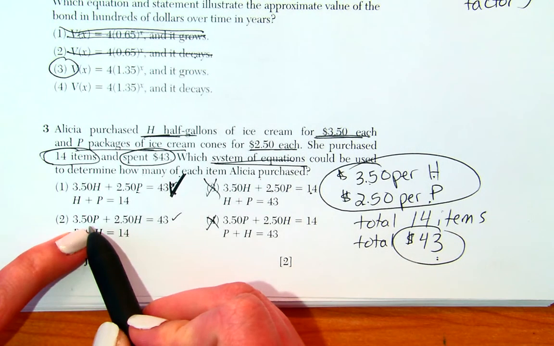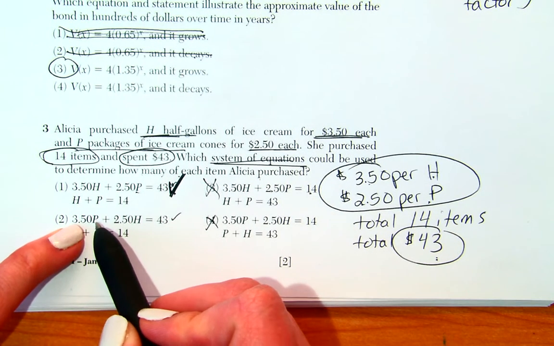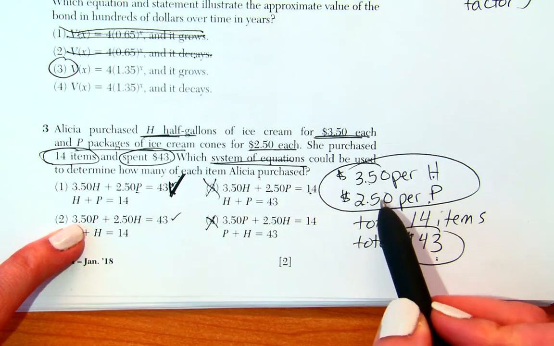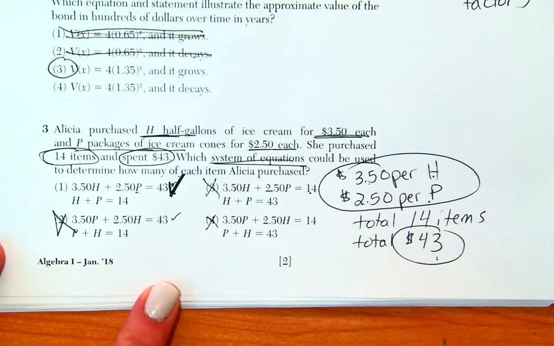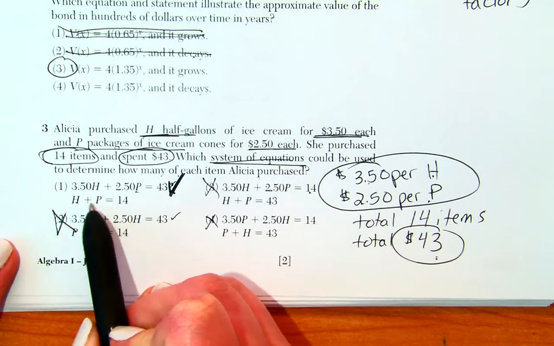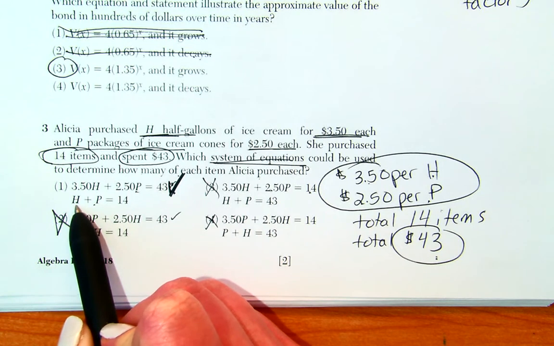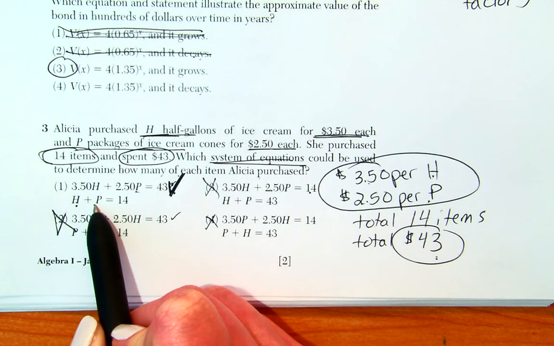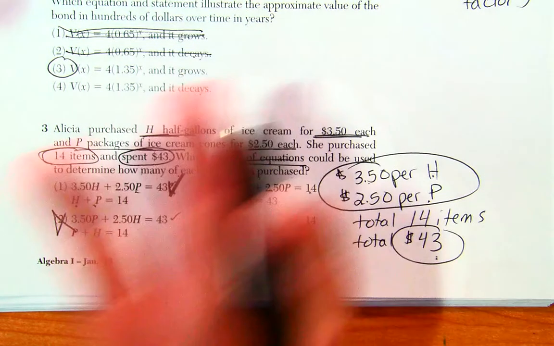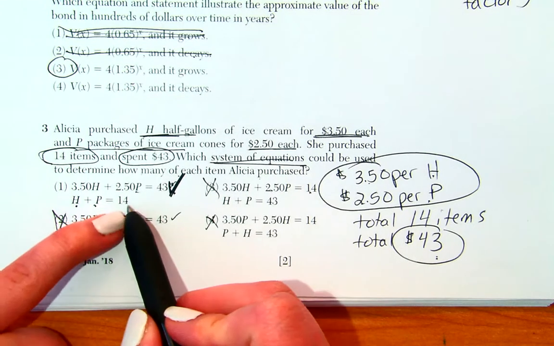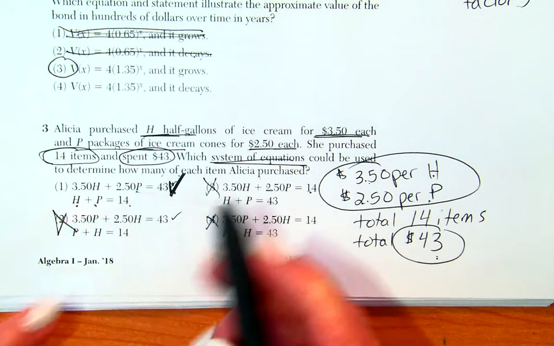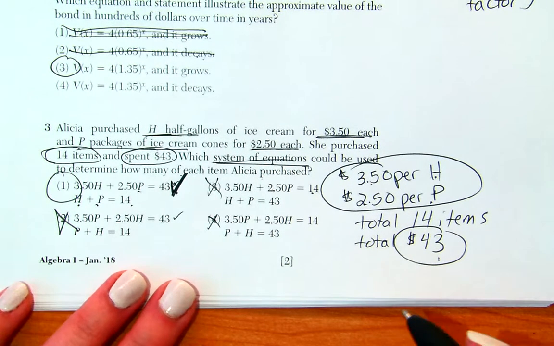The second choice mixes them up. It says $3.50 per package of ice cream. Well, that's not true. It's supposed to be $2.50, so this one is also wrong. You also recognize that H plus P, H is the amount of half gallons and P is the amount of packages. So when I add the amounts of those packages together, I get a total of 14 items. So that's why choice 1 is our answer.